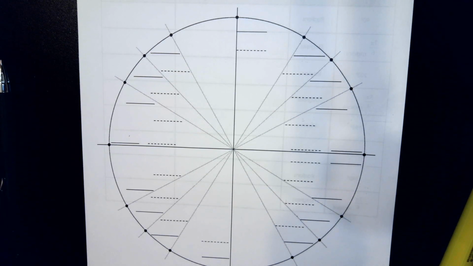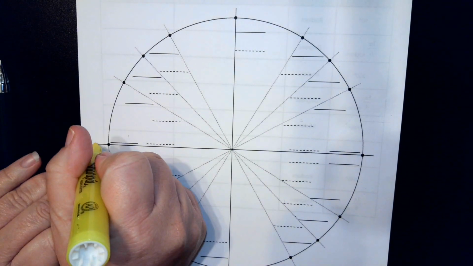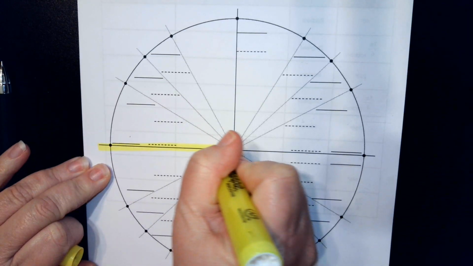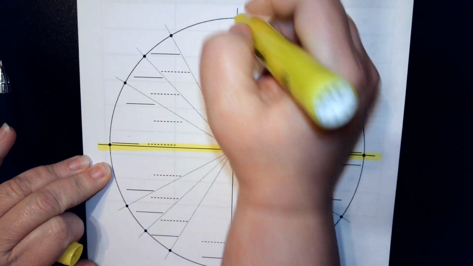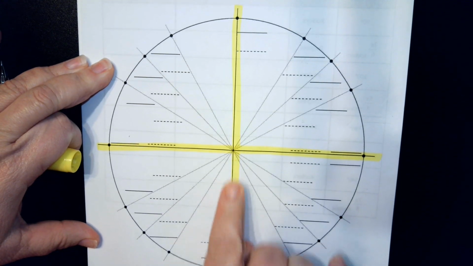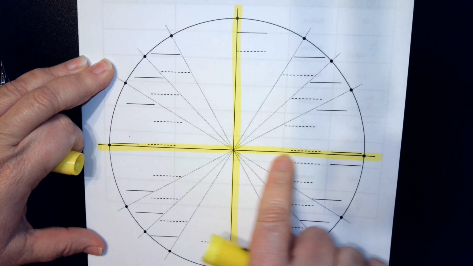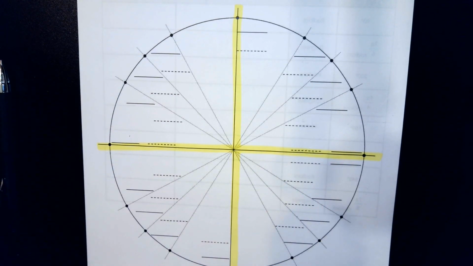Alright, so if you notice here, we've got our quadrants. Here's our x-axis, and here's our y-axis. The unit circle has its center at 0, and it has a radius of length 1. So this is just like we were doing a while ago with the quadrants. We need to measure the angles. So let's do the easy angles first.